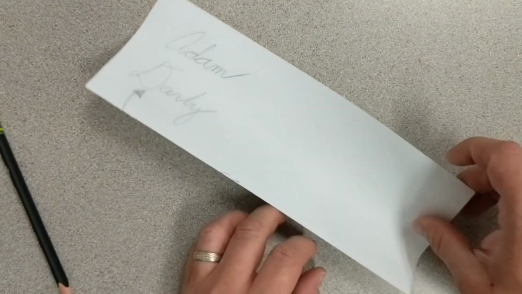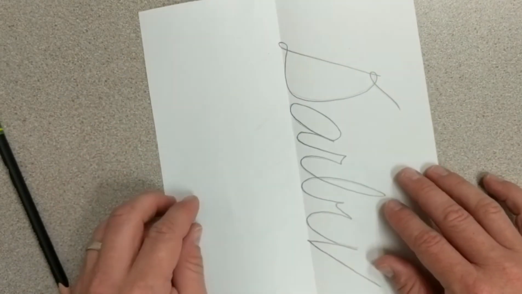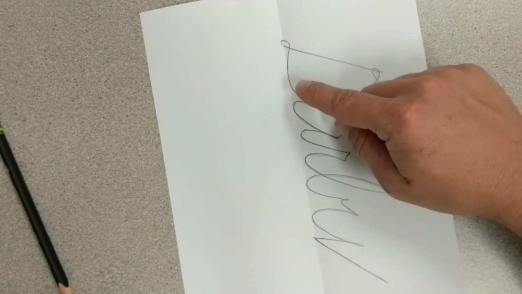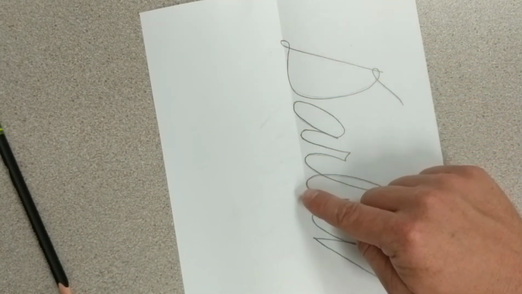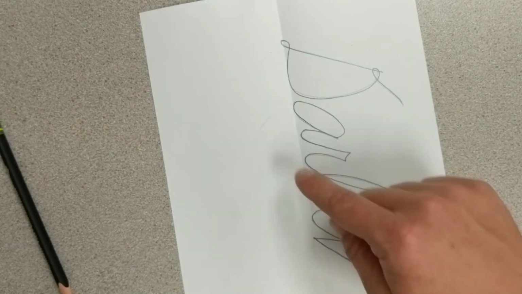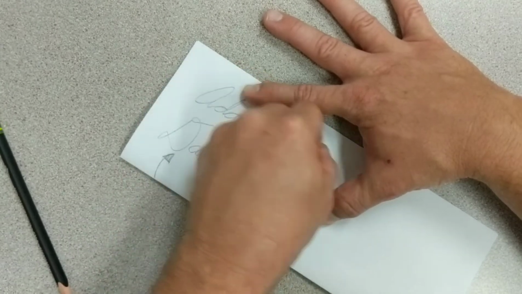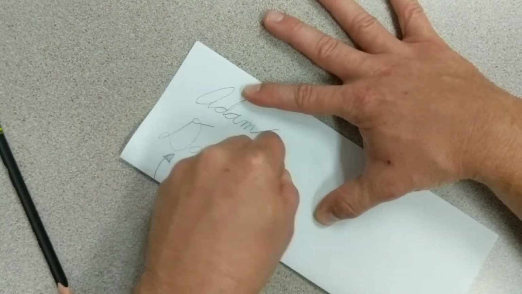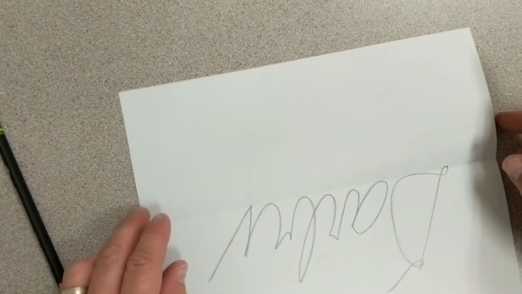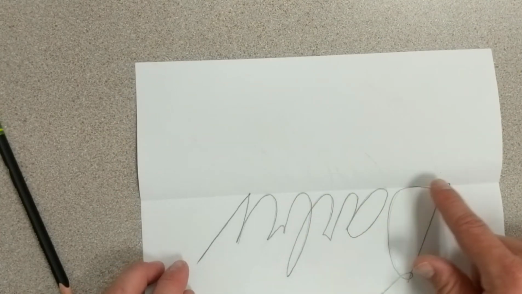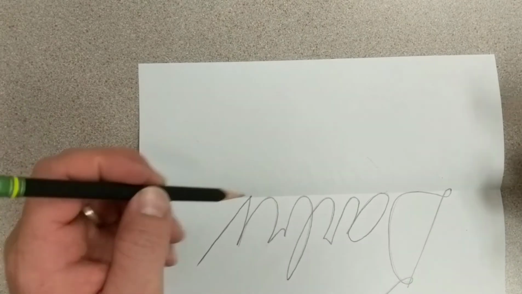If I open this up, let's see if it's starting to transfer. It is. You should be able to look carefully and see where my lines are transferring. I'm going to close it and fold it and rub right here a little bit more. It doesn't have to show up perfectly, but the better that you see it now, the easier it will be to trace. And I can see that pretty well. So I'm going to go ahead and trace it.